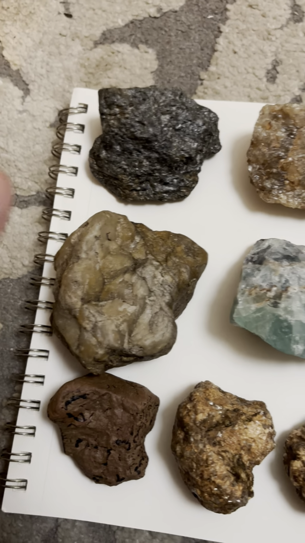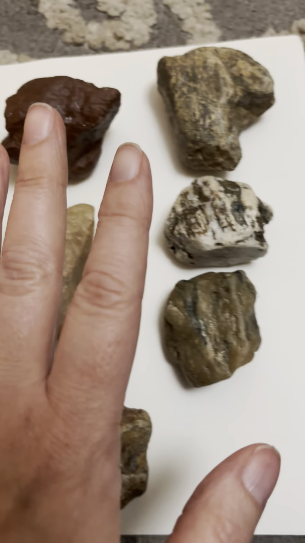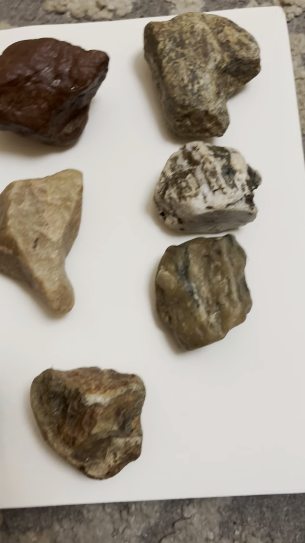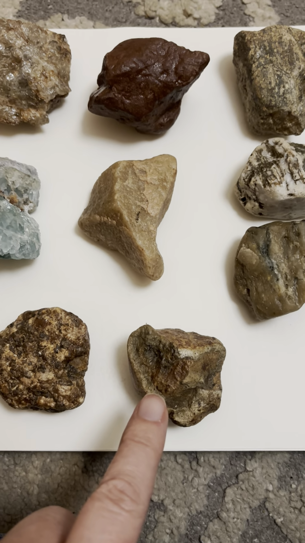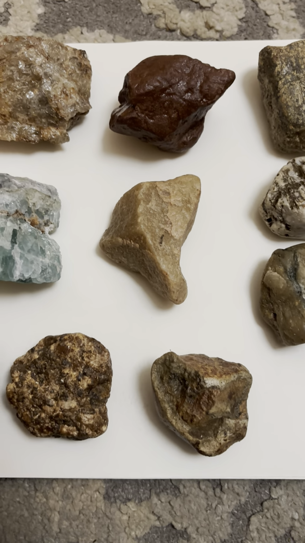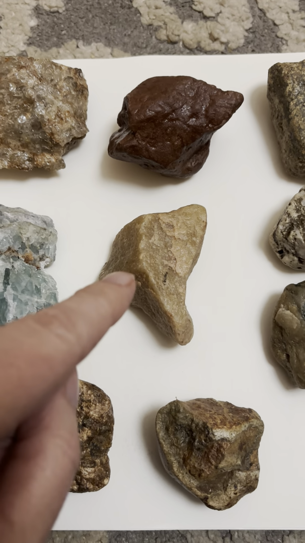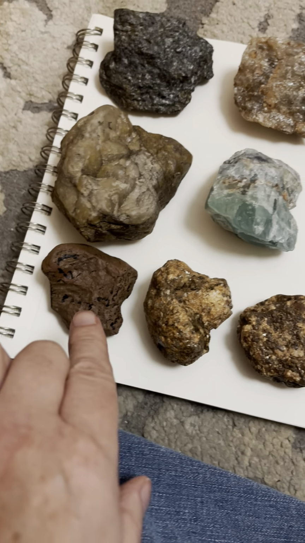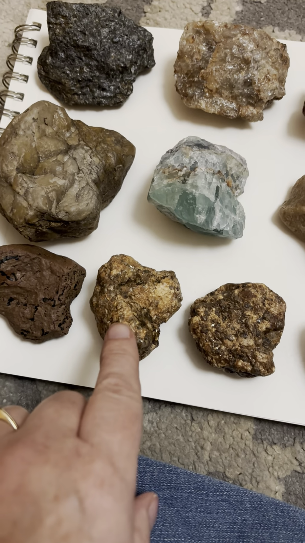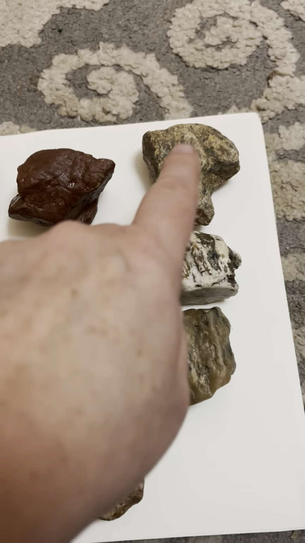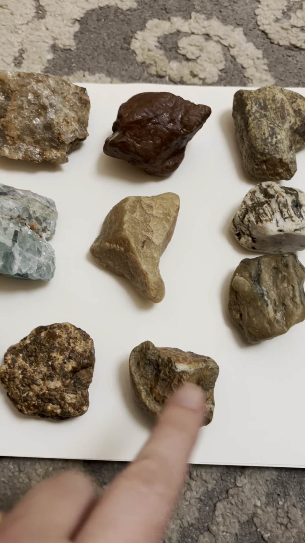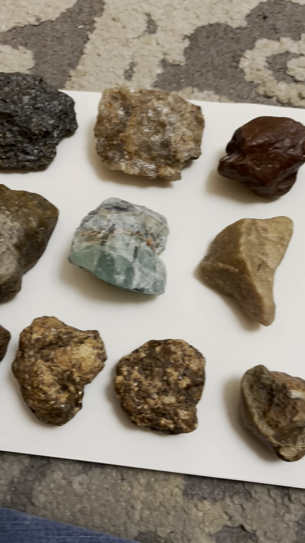So I'm just going to go through these really quick. These ones are the sloth teeth. That's the bone carving. That one I want to say soapstone. That one, that one, that one, this one. What did I say? That one. Those were for my yard.